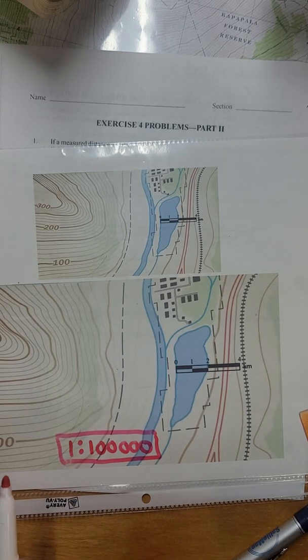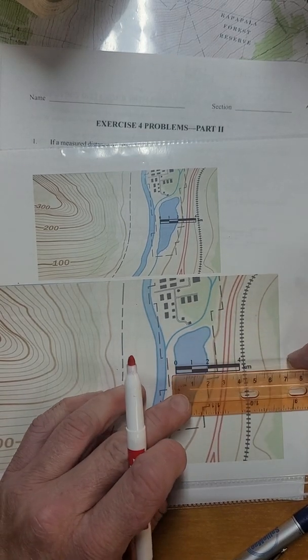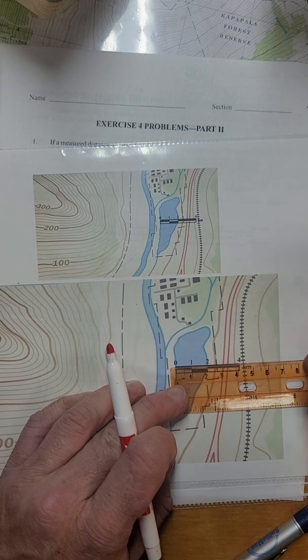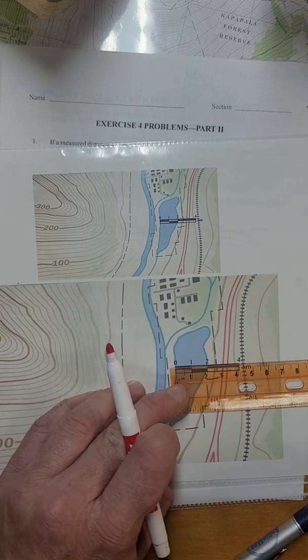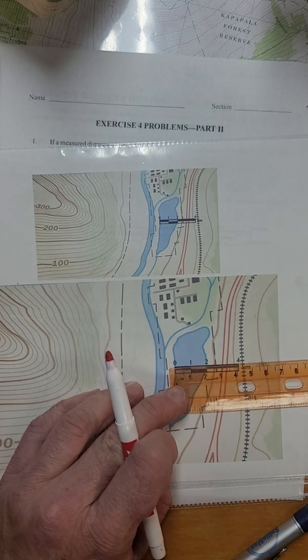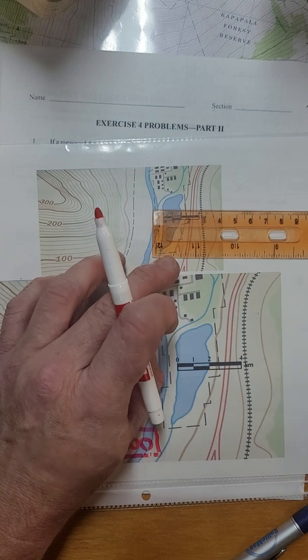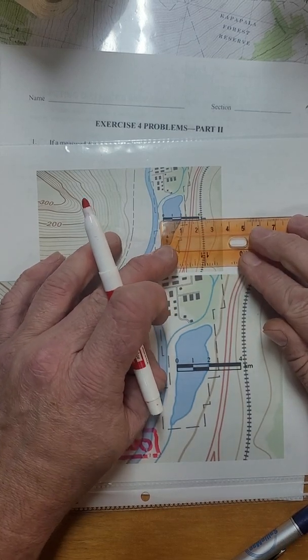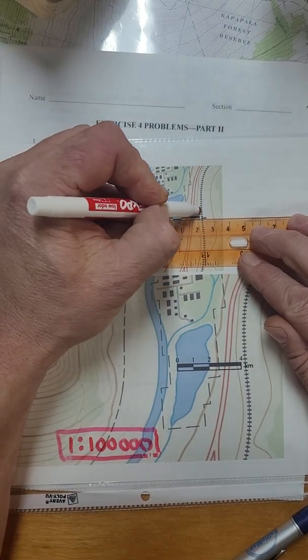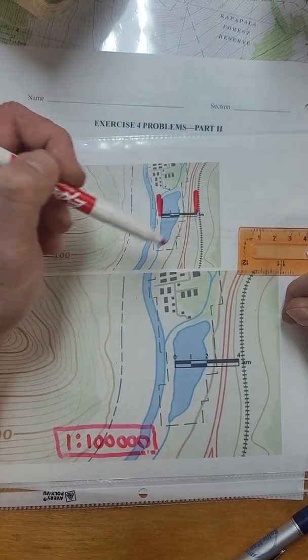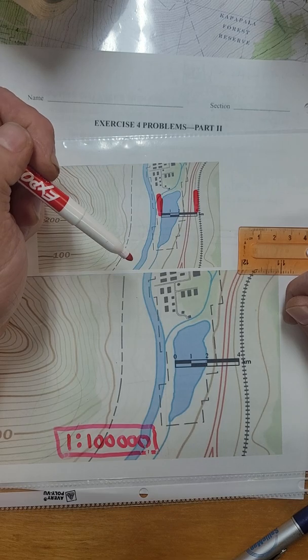But down here, remember, that lake is 2 centimeters long or wide, which would change the 2 kilometers. Here, 2 centimeters is actually 4 kilometers in the real world.